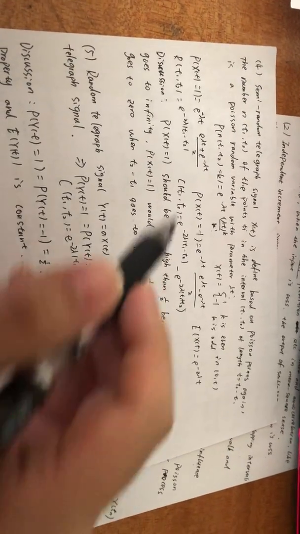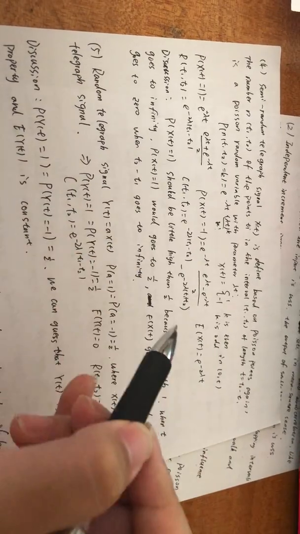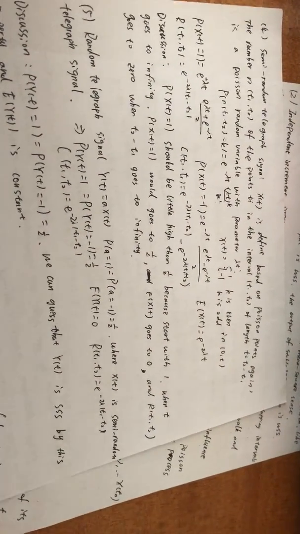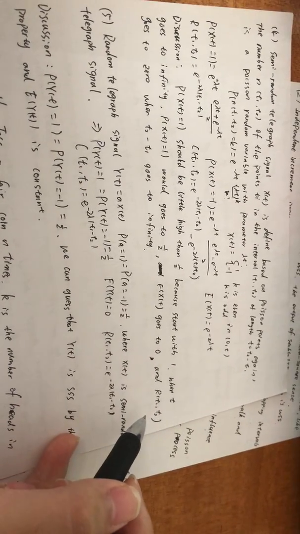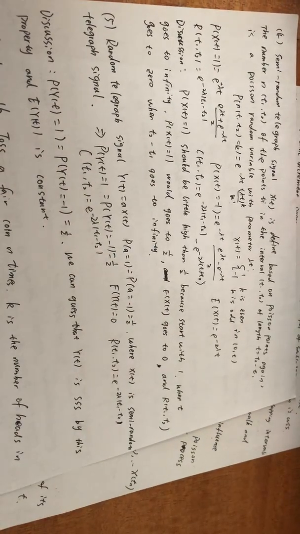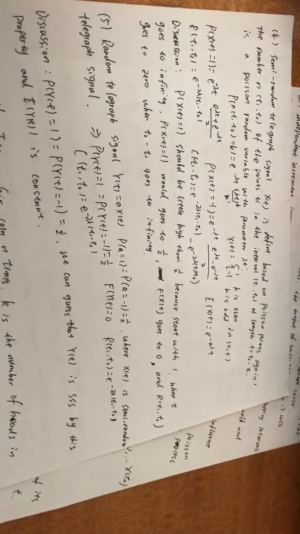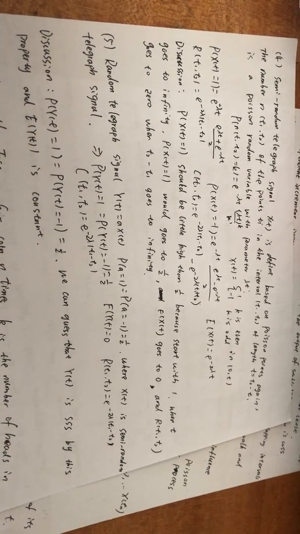And if t goes to infinity, the probability mass would go to 1/2, and the mean goes to 0, and the correlation goes to 0 when t2 minus t1 goes to infinity. And if t2 minus t1 goes to infinity, it means X(t1) and X(t2) are less correlated.